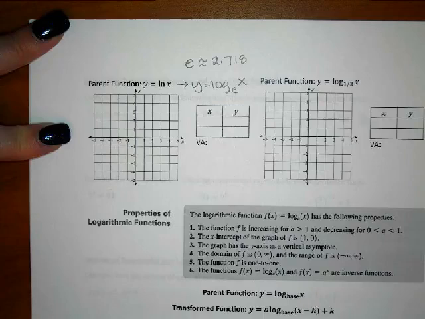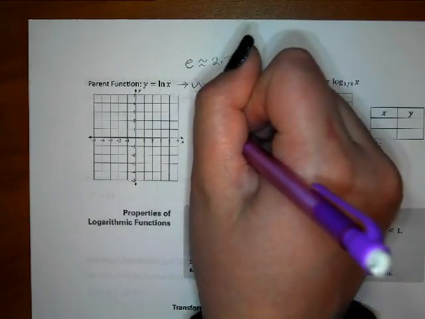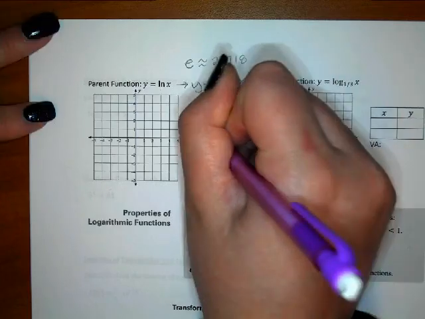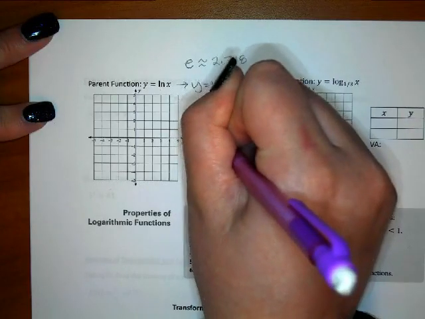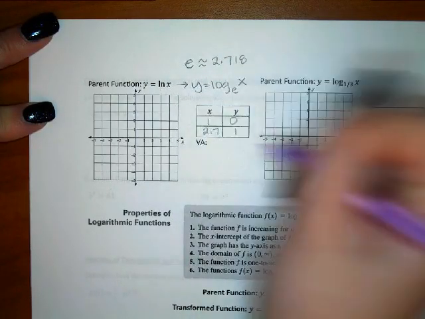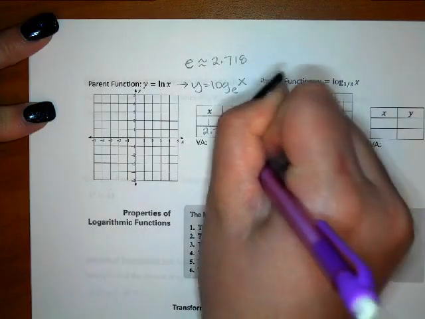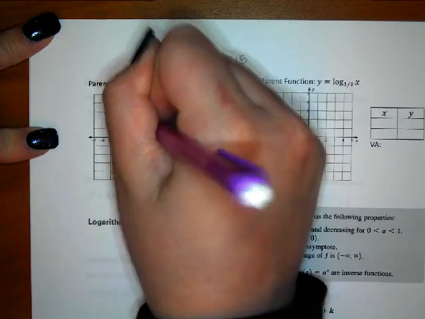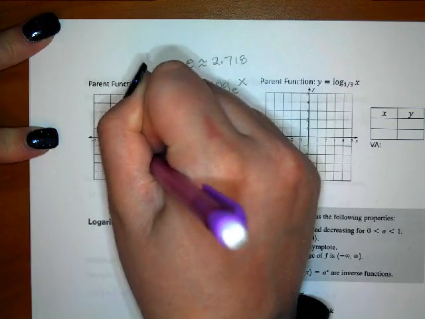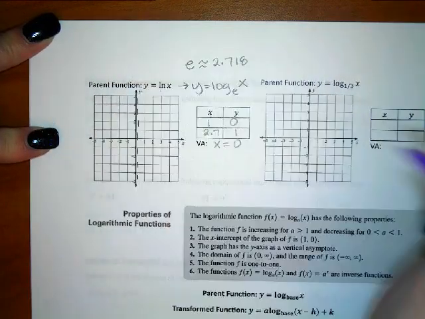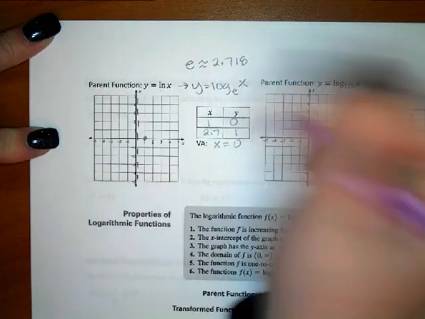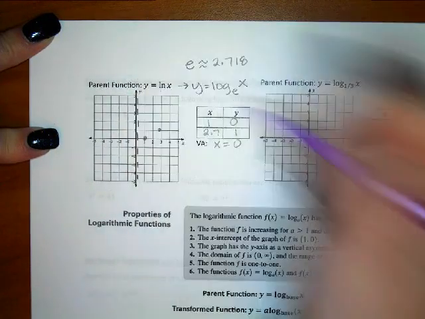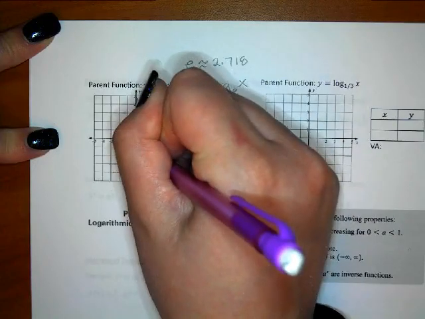So we have the point (1, 0), the base, 1. So I'm just going to say (2.7, 1), and then the vertical asymptote is 0. So I'll graph that vertical asymptote. We have the point (1, 0), the point (2.7, 1), and the graph is going to look like this.